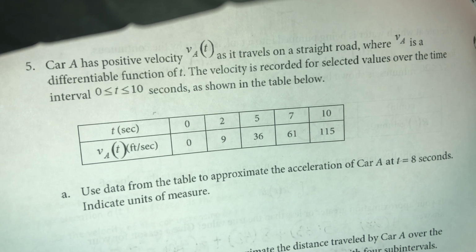The velocity is recorded for selected values of t over the time interval from 0 to 10 seconds as shown in the table below. So we have time in seconds, 0, 2, 5, 7, and 10. And then the velocity is measured in feet per second, and that goes 0, 9, 36, 61, 115.